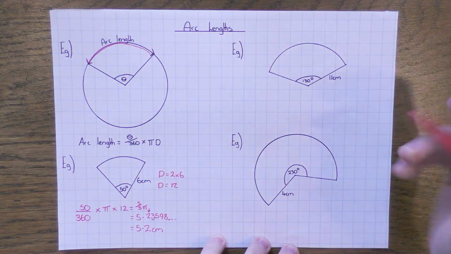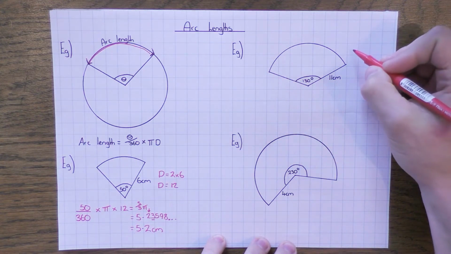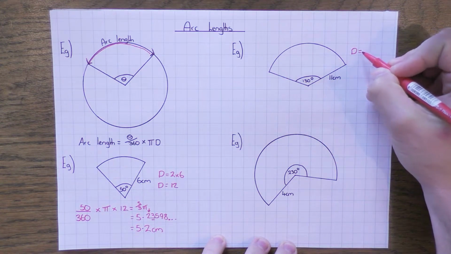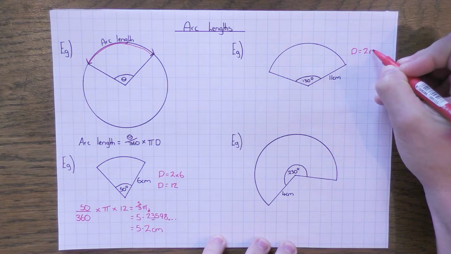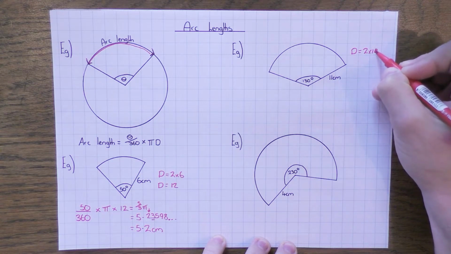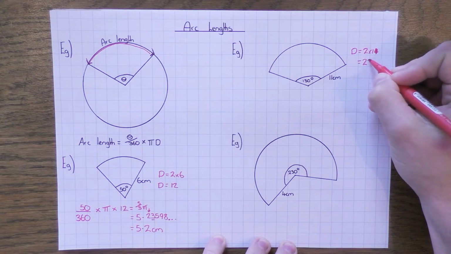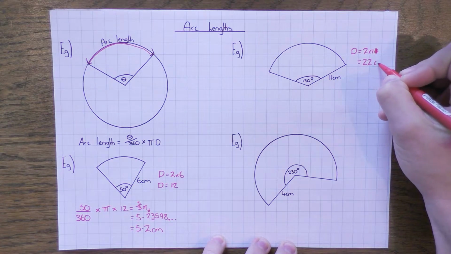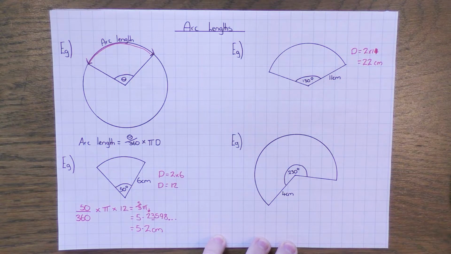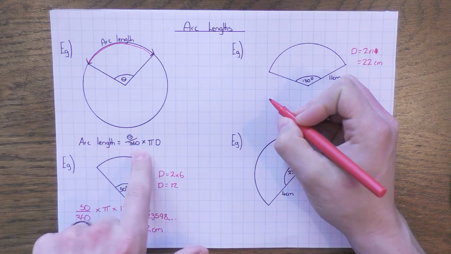Okay, so that was the first one. Let's have a go at the next one. So again, before I do anything, I'm going to remember I need the diameter. So that's 2 times the radius. Oh, sorry, I thought that was 14, which is actually 11. So 2 times 11, which is 22 centimetres. And then I can use that within my formula here.